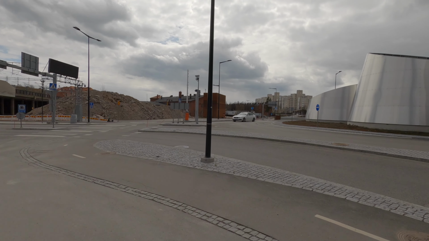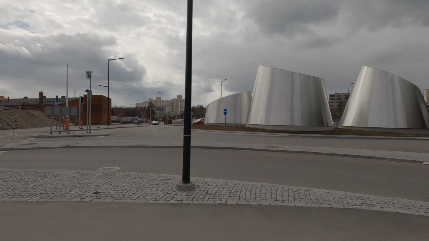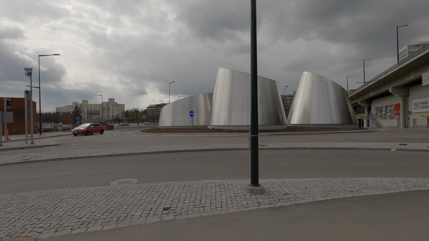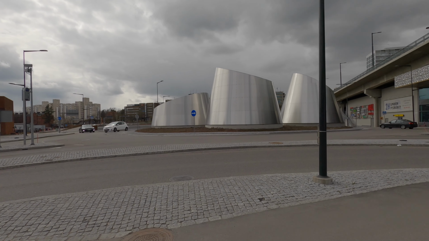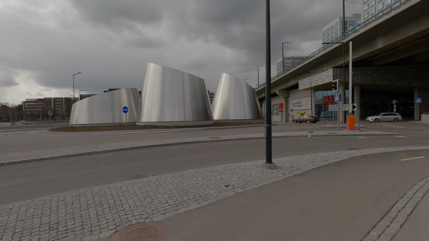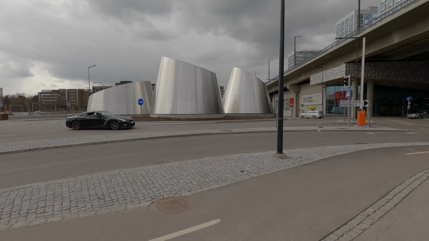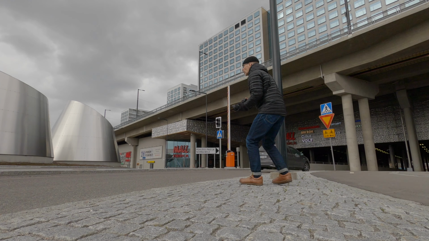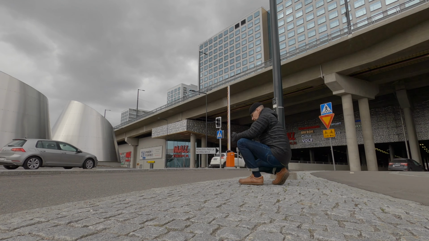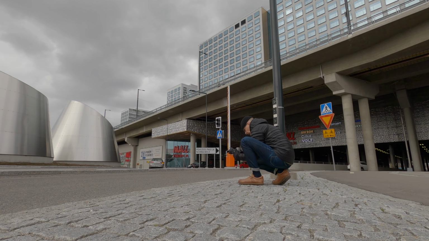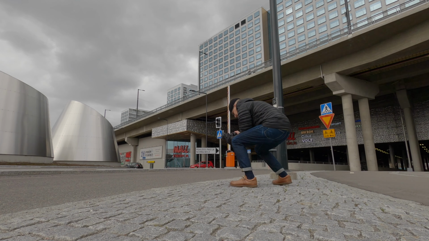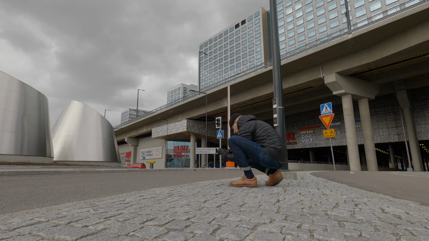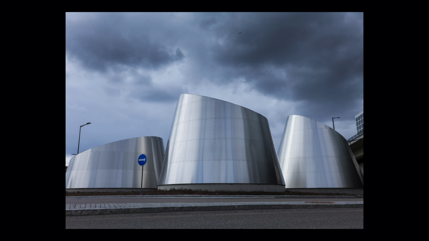I'm gonna try one more angle from here. It looks quite different from this angle actually, and those cones line up differently, so I'll give it a try also from this direction. Too many cars here. Lots of traffic. All right, one more low angle shot like this, and I think this is gonna be my best picture of this man-made structure today. Yes, it looks quite different from this side compared to the other one.